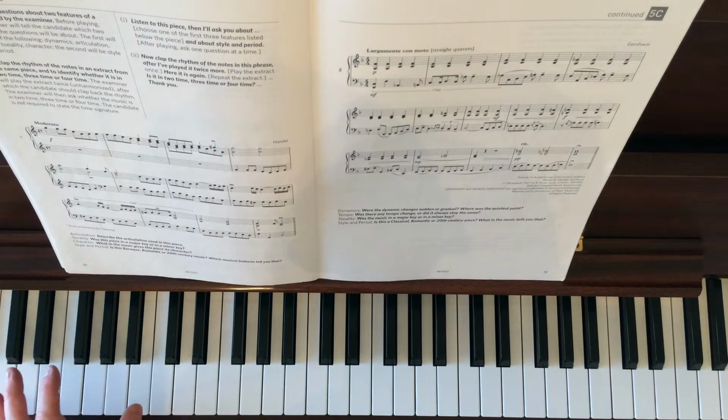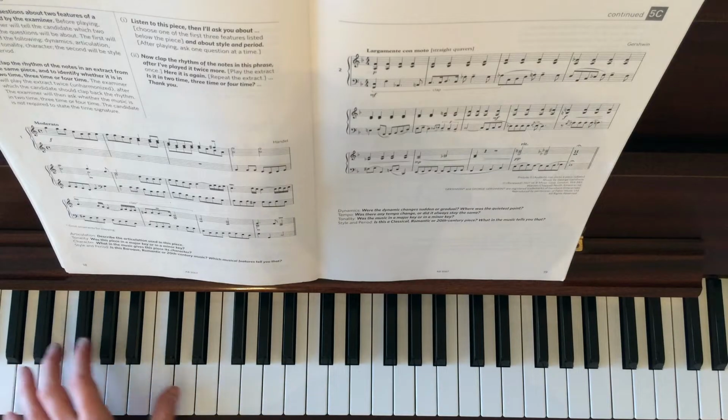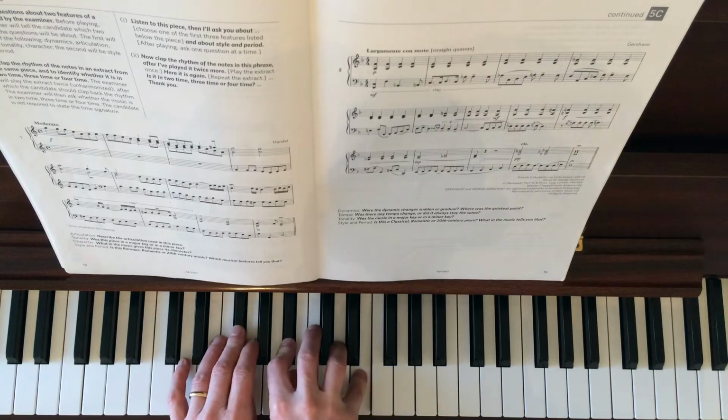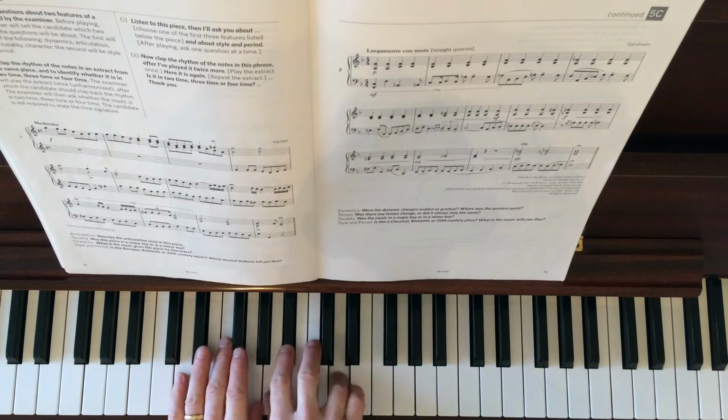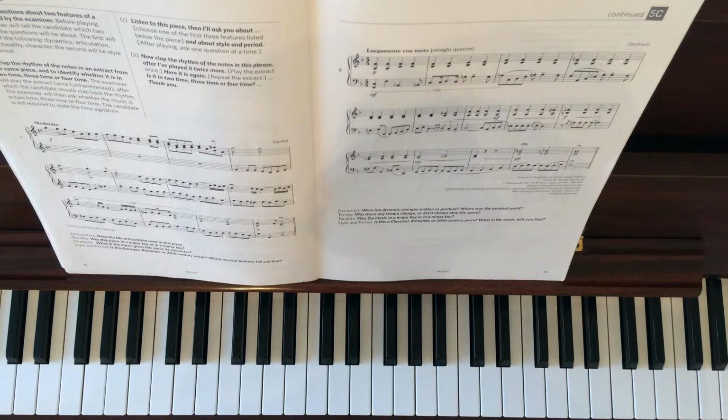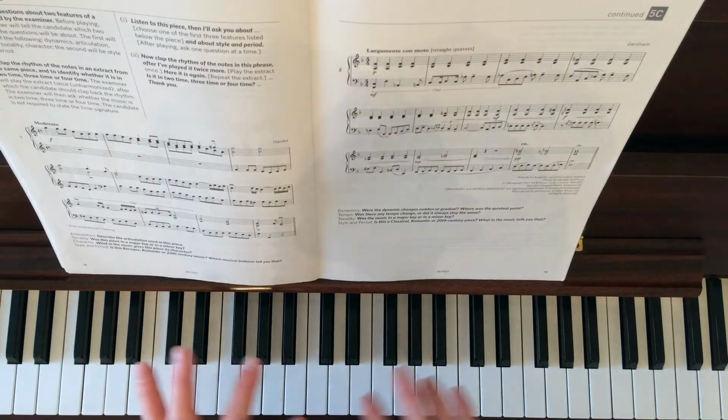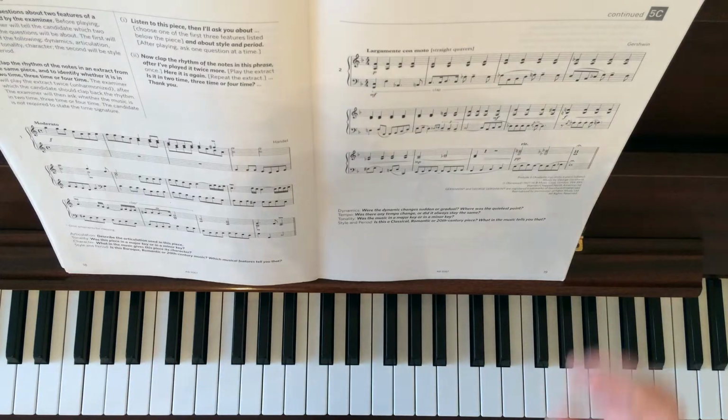It's not an older Romantic kind of piece. It has harmonies like that, which are slightly atonal, but not quite. They're verging on atonal. It has chromatic shifts. So 20th century. That's what tells you.